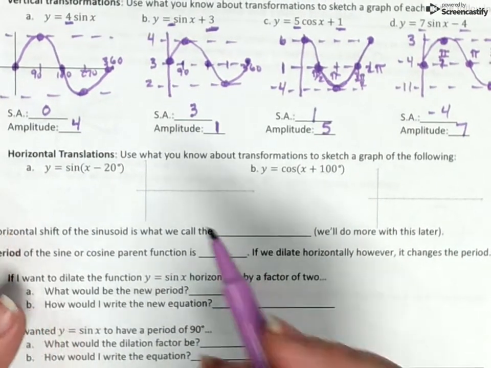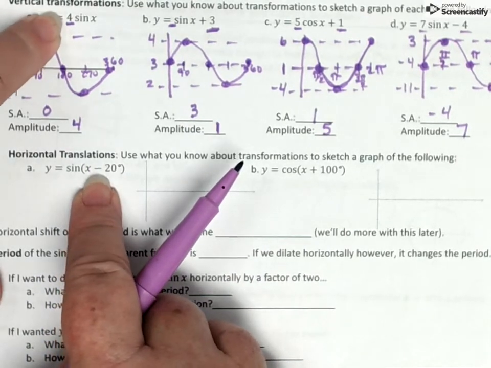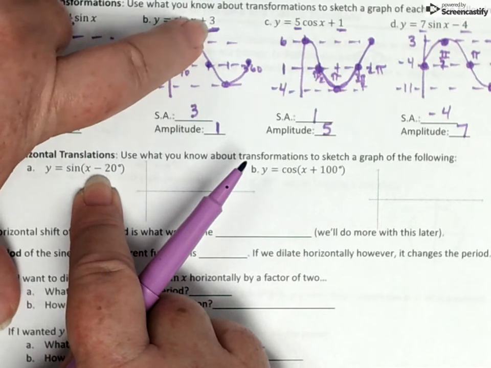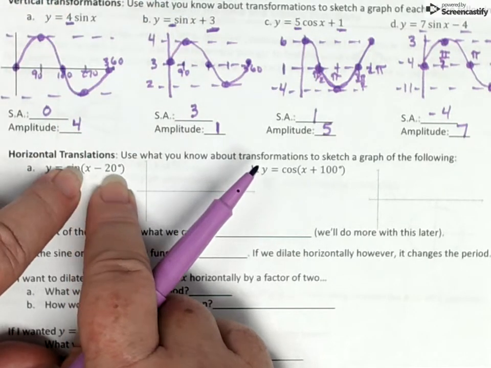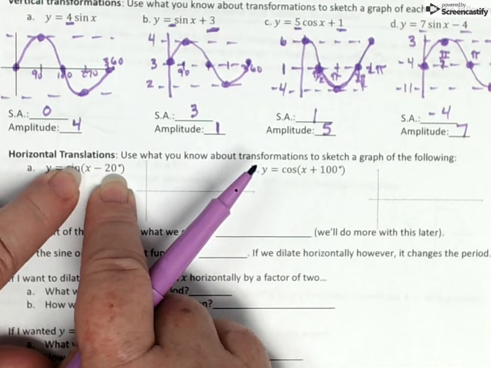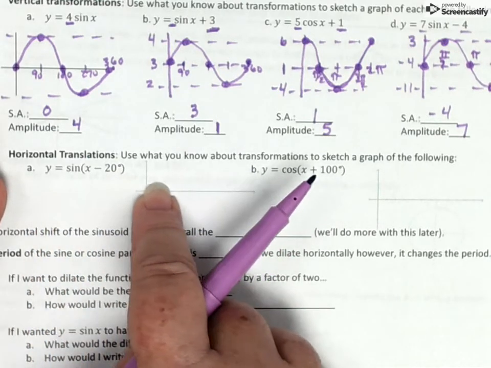Now, what if the graph has a horizontal translation? Notice the difference between these two equations. This equation right here is x plus 3, no parentheses. This is x minus 20 with parentheses. That is a shift. It is a phase shift, one direction or the other, side to side.